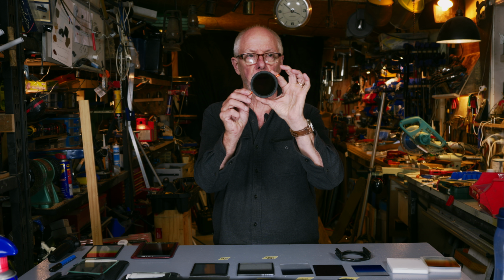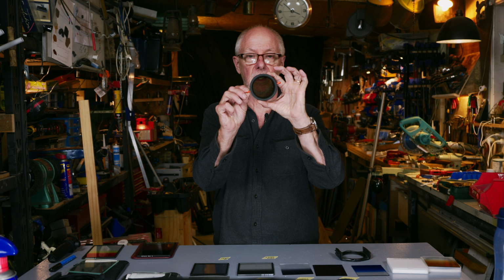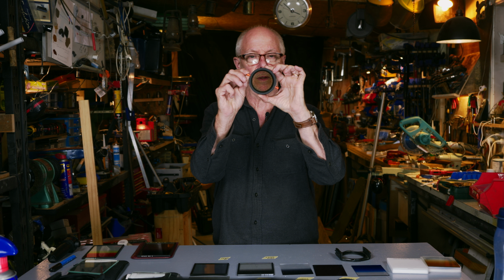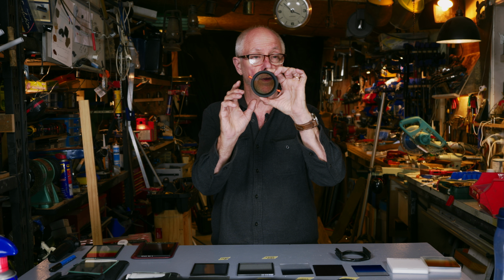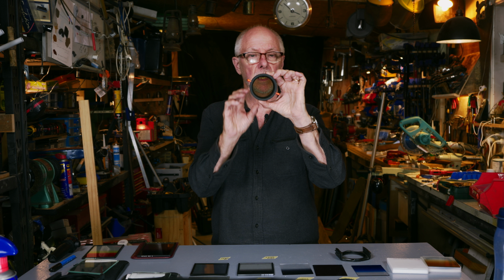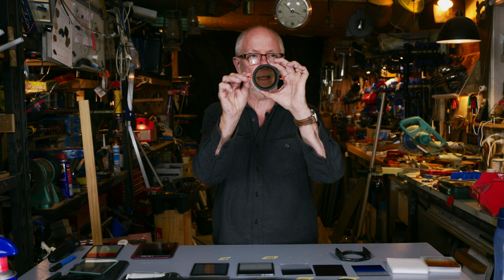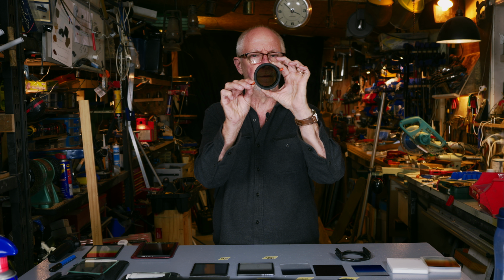Now this filter is a fairly new style of filter. It's become very, very popular in the last, say, 5 years or so. This is a variable ND filter. It's a combination of two filters, a polarizing filter and an ND. So as you rotate it, you can see it starts to get darker and darker and darker. So this is, I think, around about a 4-stop variable ND filter.